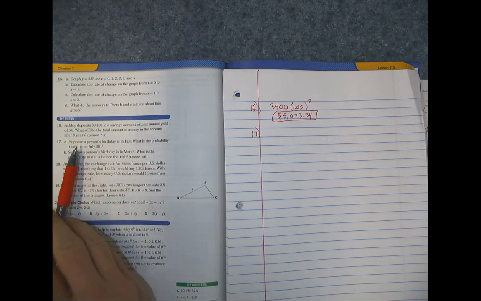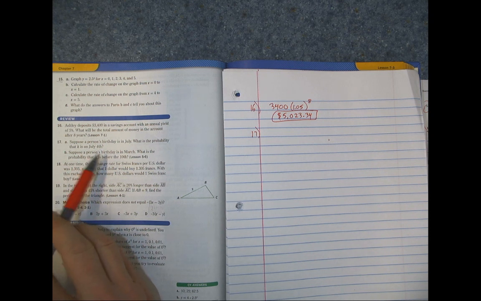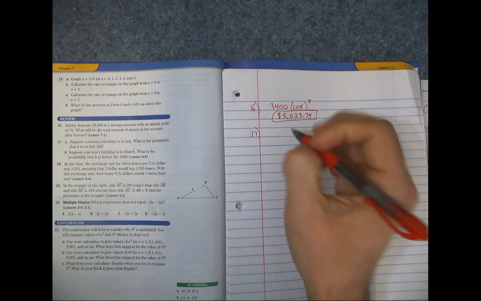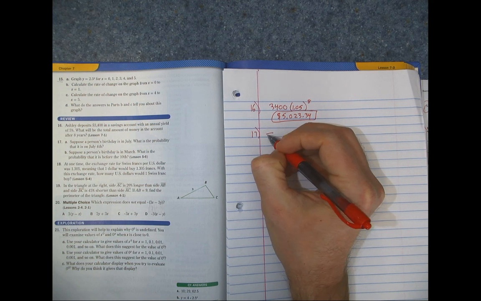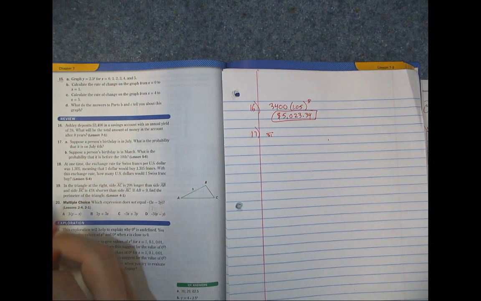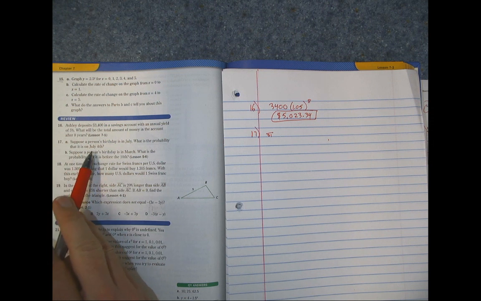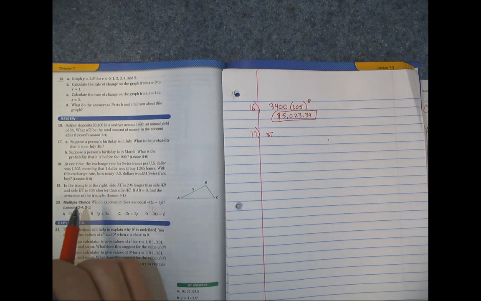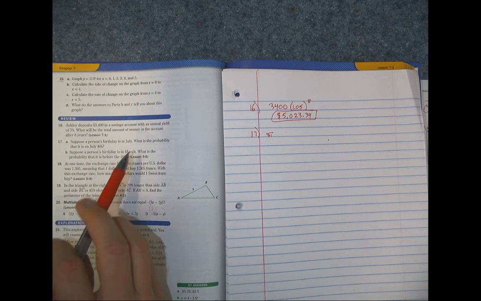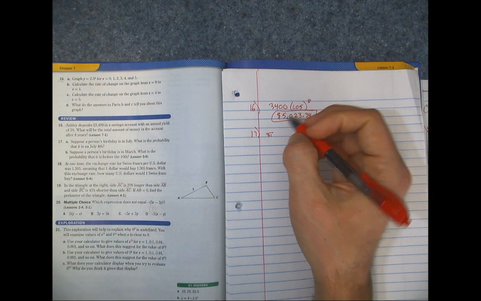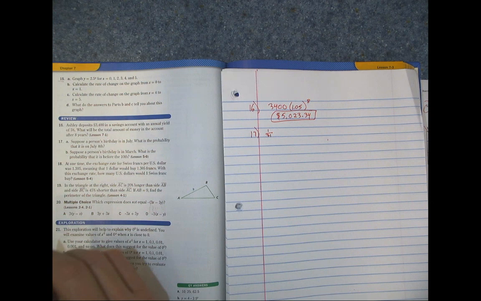17. Suppose a person's birthday is in July. What's the probability that it is on July 4th? So first of all, we need to know how many days are in July. There's 31. So probability is always out of the total options. So there's 31 days. How many days could it be there? Could it be July 4th? There's only one July 4th, right? There's a July 1st, 2nd, 3rd, all the way up to 31. So the probability of it being on July 4th is a 1 out of 31 chance.